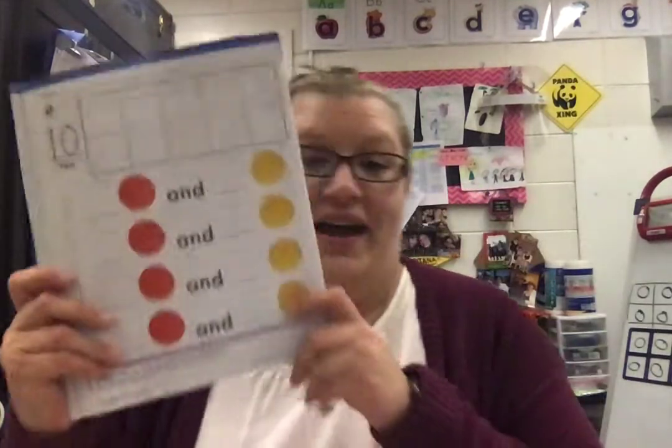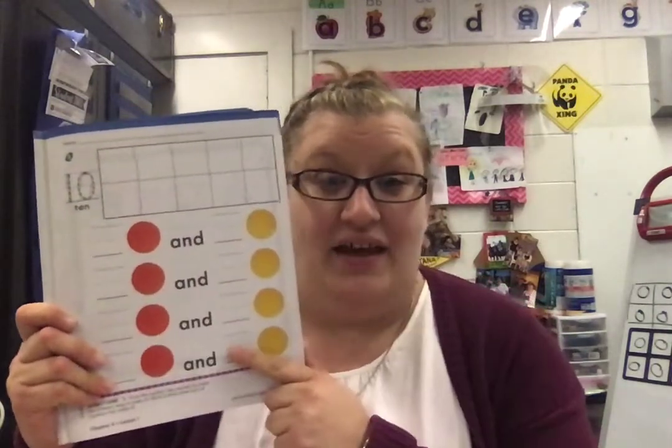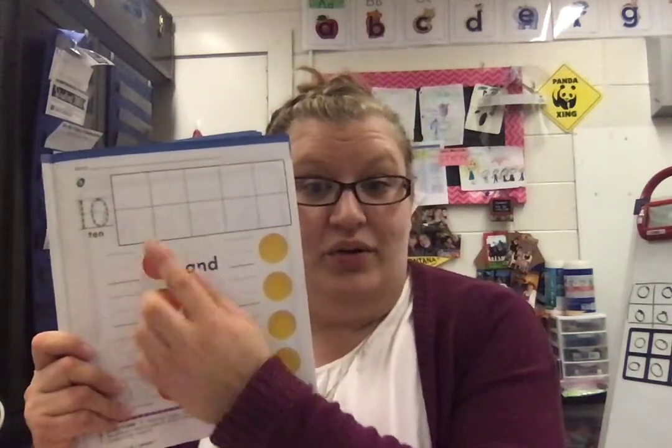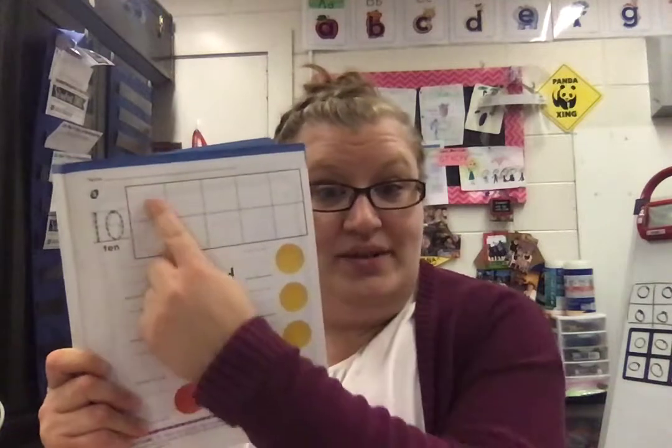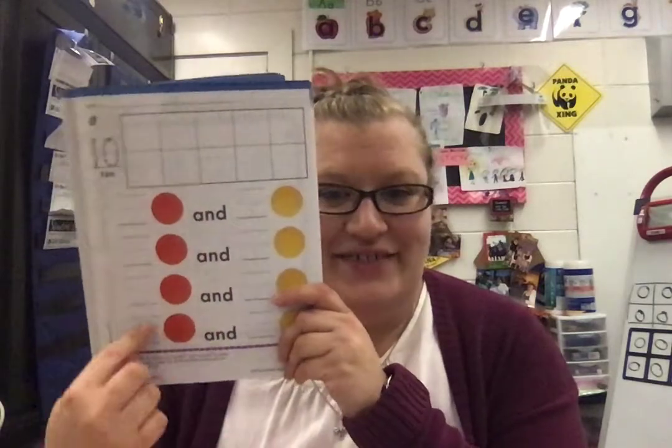Next one, again on Seesaw. So here you're going to have counters to figure out ways to make 10. I'm going to give you 10 of each color. You can put some yellow, some red, and then fill it out and write the numbers of each one. So make sure they're all different.